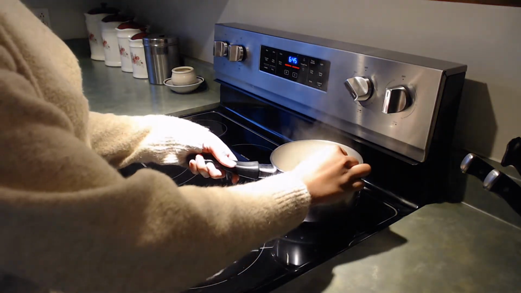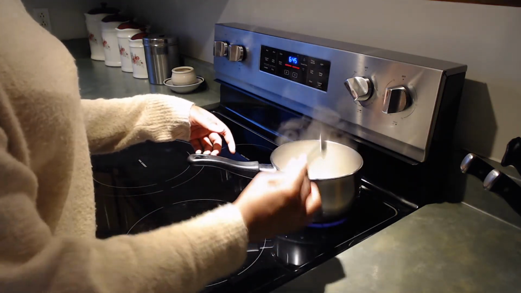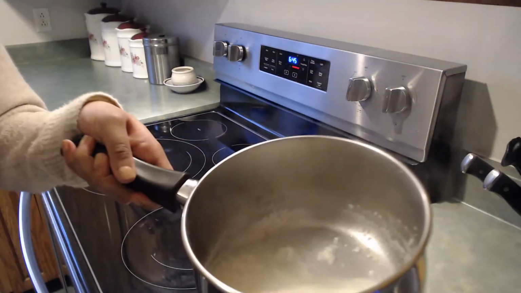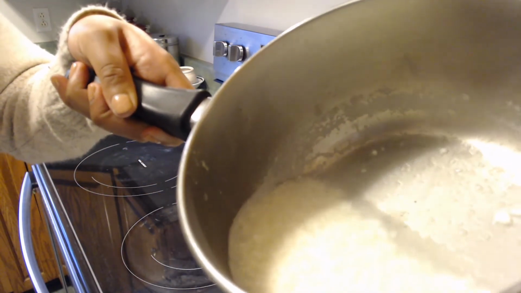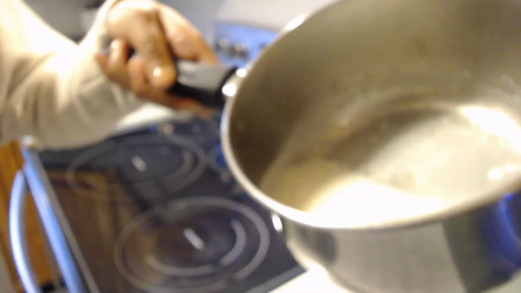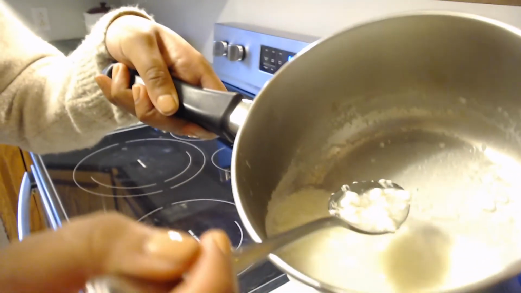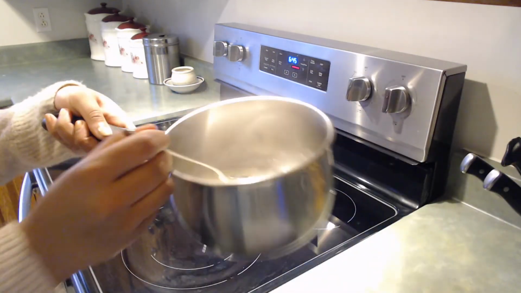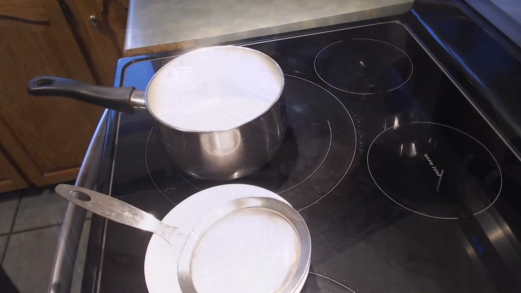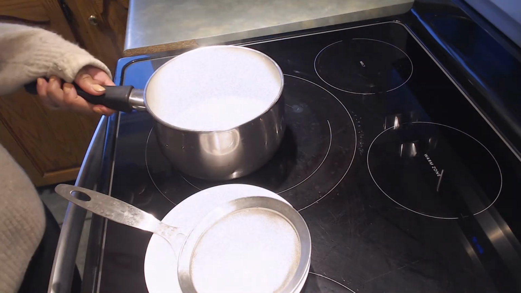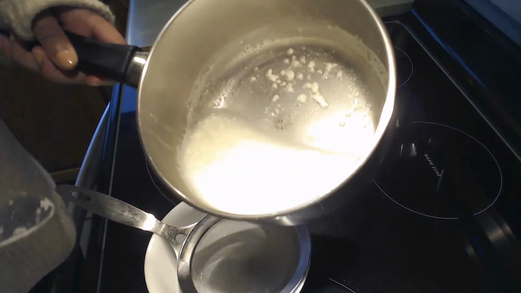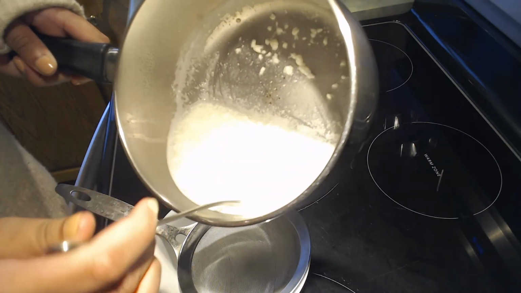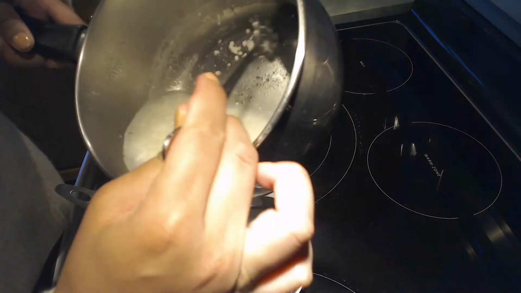So I think it's just separating here now, and I'll show you really quick. The proteins have denatured and have formed large aggregates. Now we're going to strain this and see what we got. Okay, so now that our curds and whey have separated, as you can see, there are little chunks of curd, which are the aggregated proteins, and we're going to strain it now through a strainer.